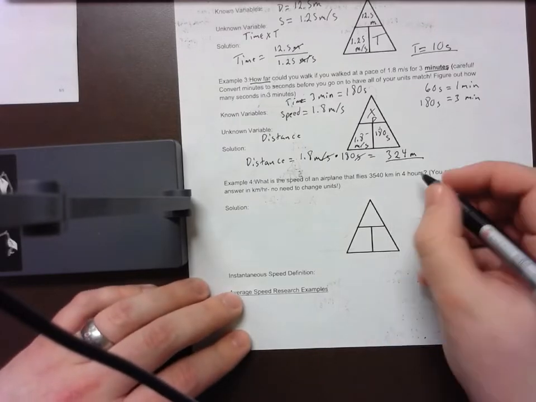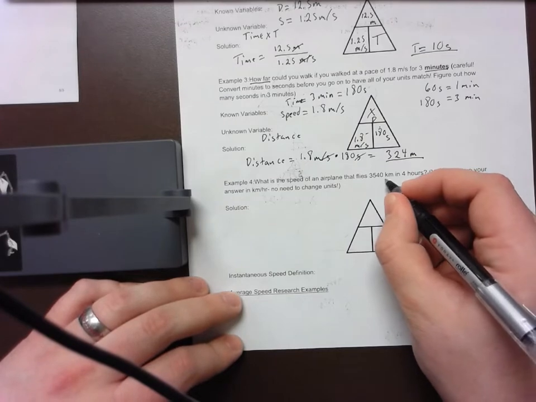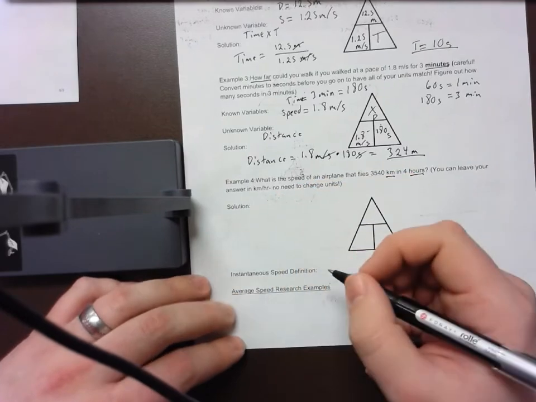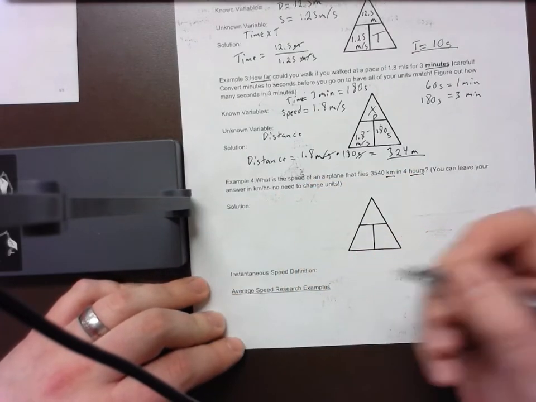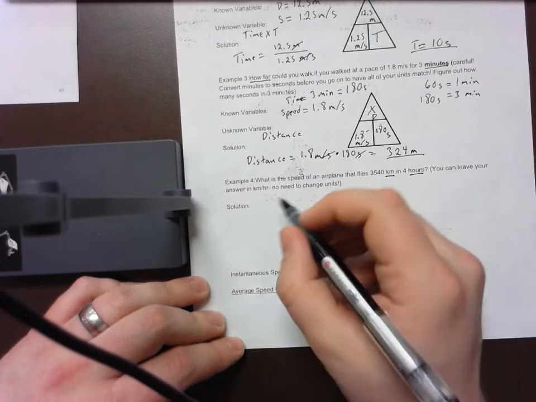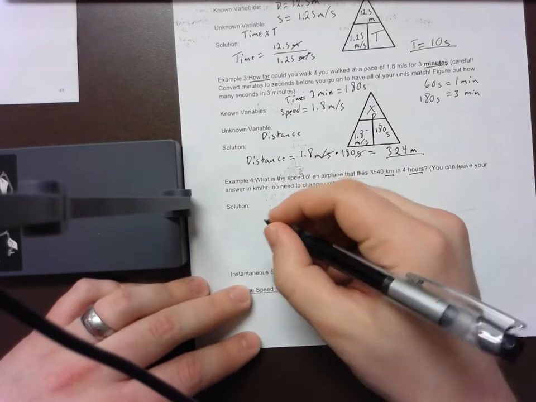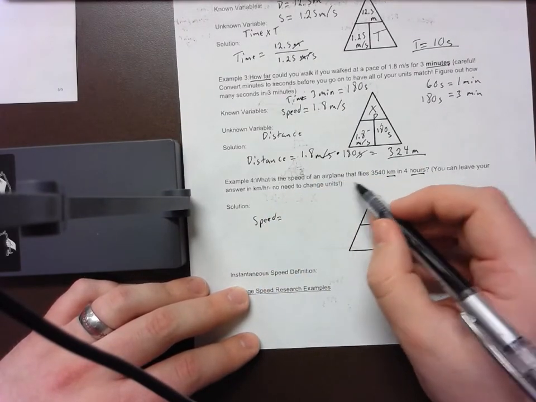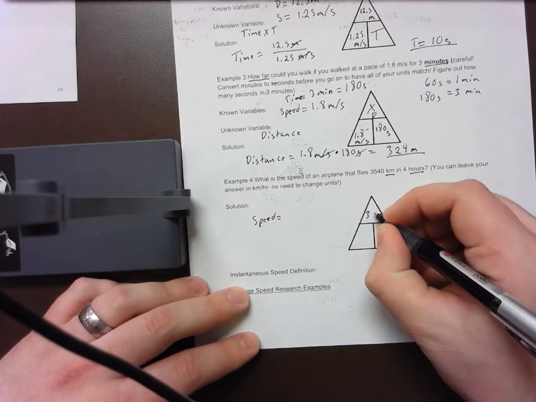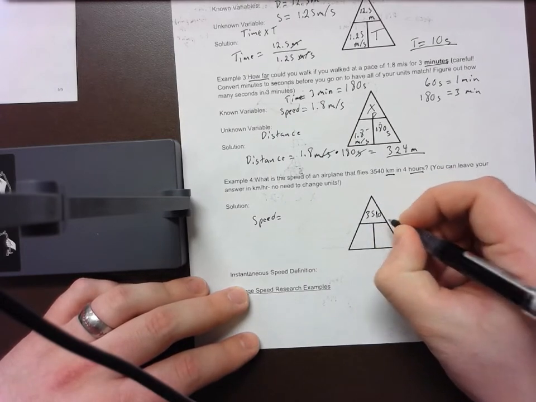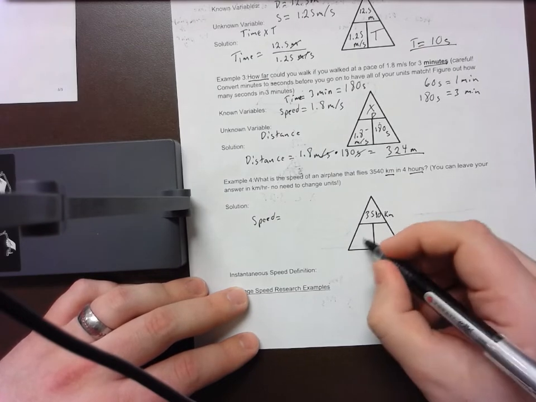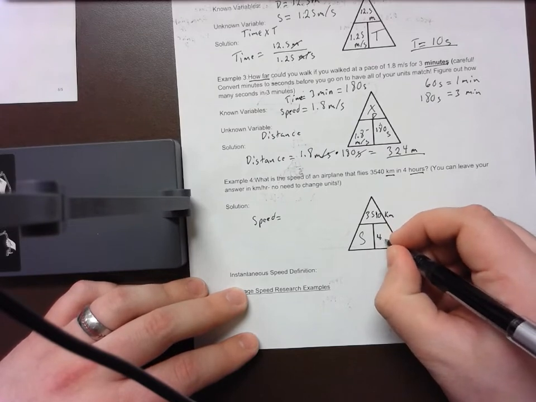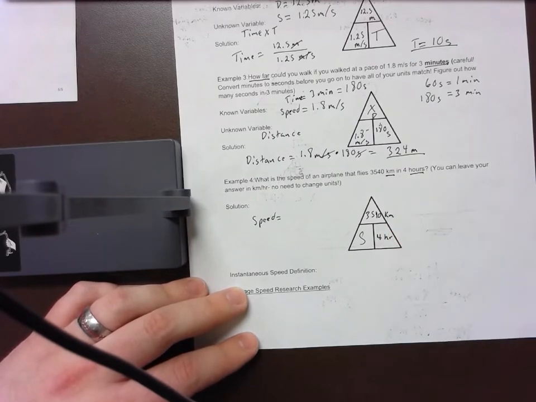So we talked about on the front page that kilometers per hour would be something we would use. So we are looking for speed again. So we are looking for what is the speed. So we have to find speed for an airplane that flies 3,540 kilometers. So there's our distance. Speed is what we're looking for. And we have 4 hours. And remember, we can do it per hour, so no worries there.